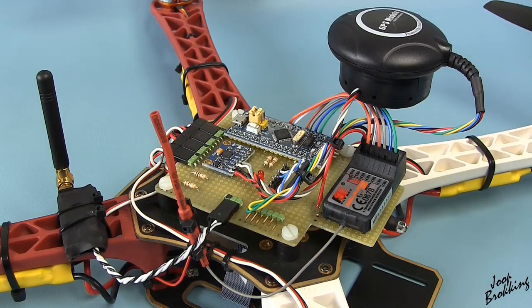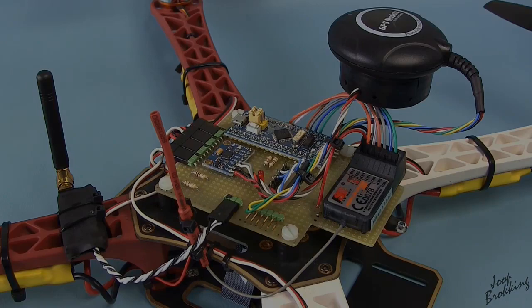And that brings us to the end of this first video about the GPS hold function of the YMFC-32. In the next video, I will explain the code that makes the GPS hold function possible. Thank you for watching and see you next time.